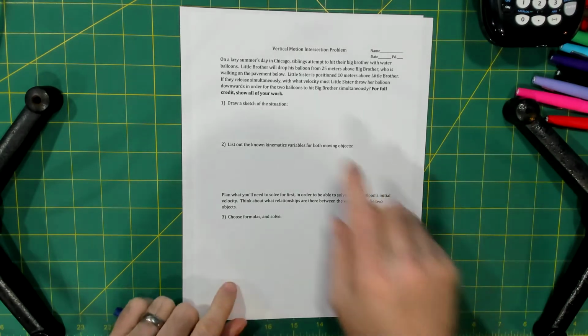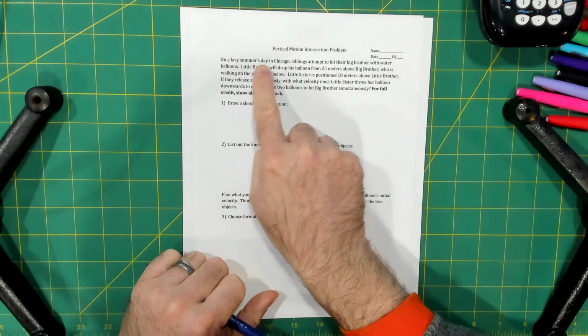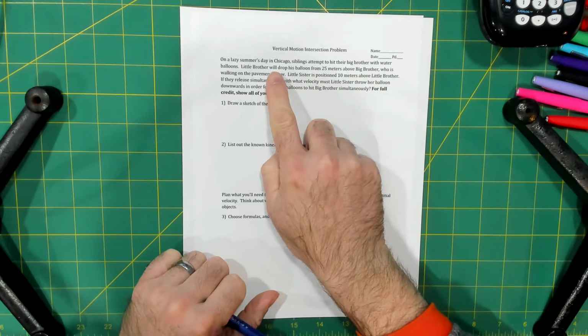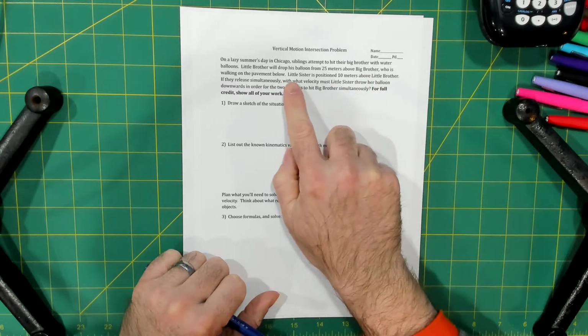Here we're going to try this vertical motion intersection problem. It says, on a lazy summer's day in Chicago, siblings attempt to hit their big brother with water balloons. Little brother is going to drop his balloon from 25 meters above big brother, who's walking on the pavement below.